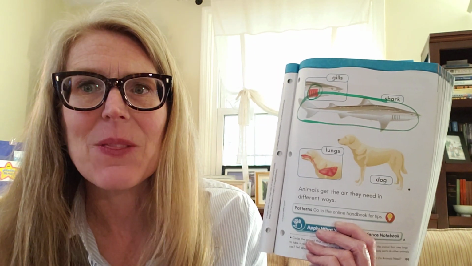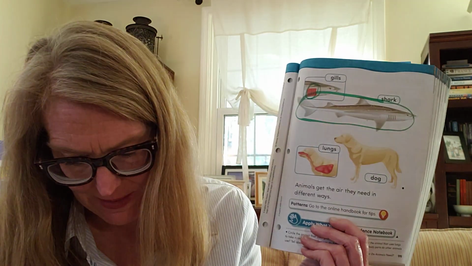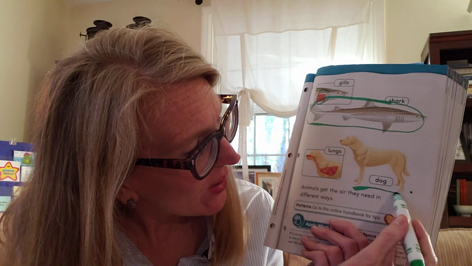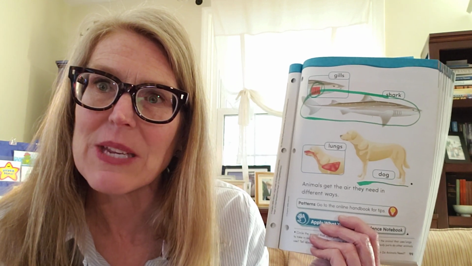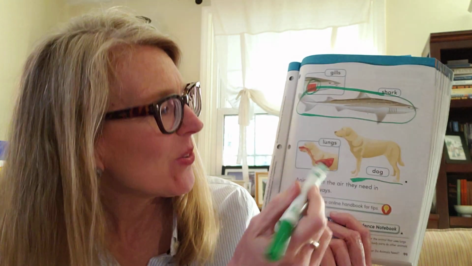Which animal uses its lungs to get the air that it needs to breathe? Very good. The dog does. Let's draw a line under the dog. What part of the dog's body does it use to get the air that it needs to breathe? It uses its lungs. Very good.